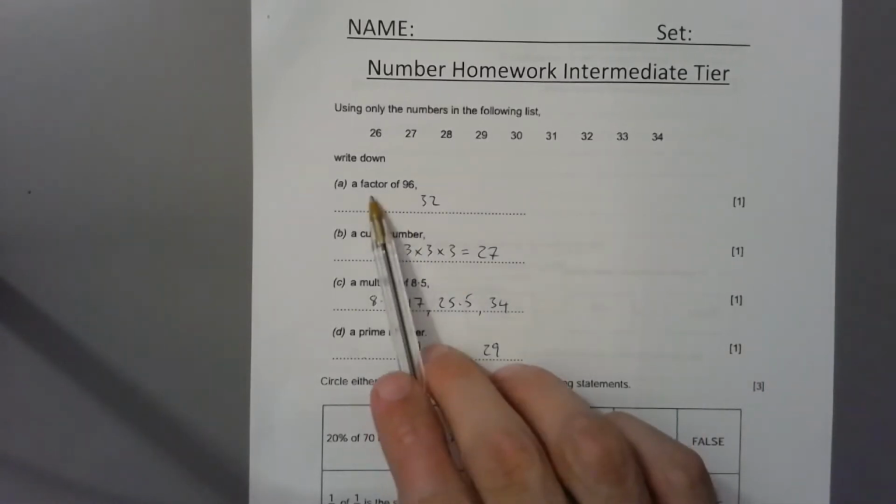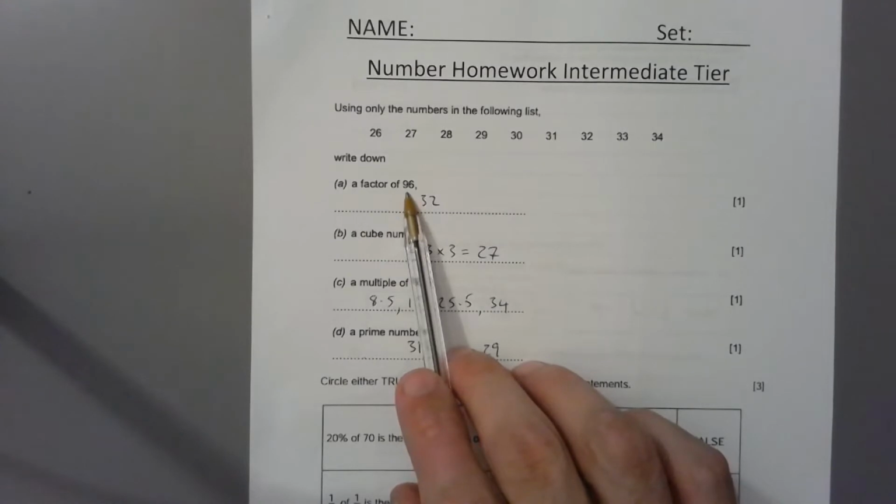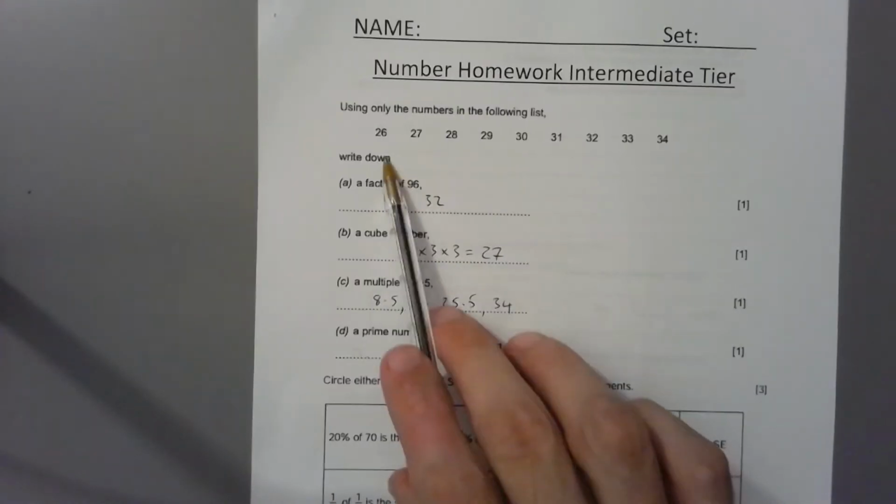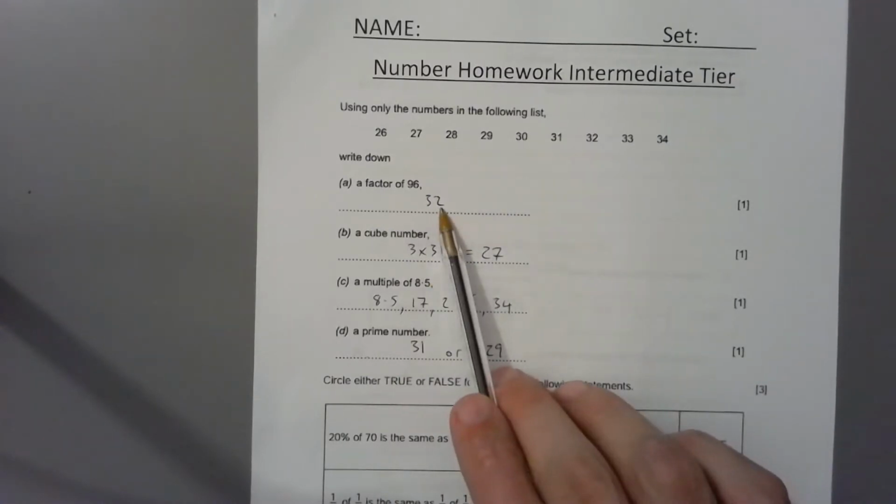Okay, part A is asking us to find a factor of 96. Well, a factor is a number that divides exactly into another number without any remainder, and after looking through the list you should be able to see that 32 goes into 96 3 times.